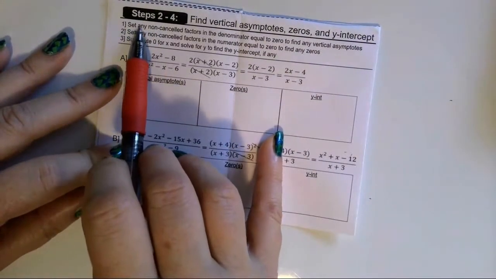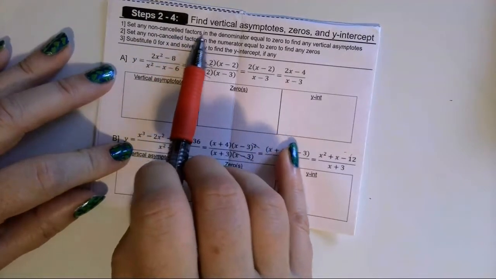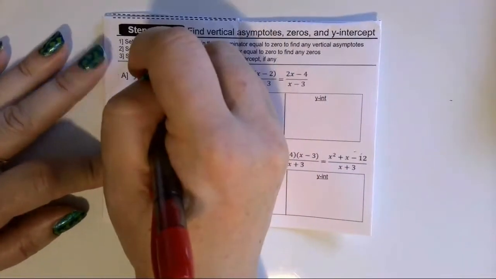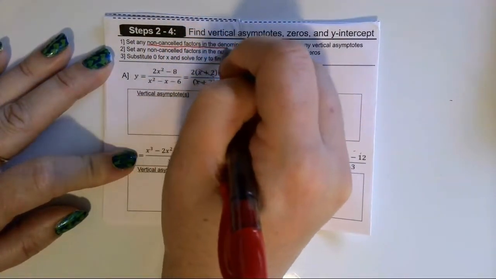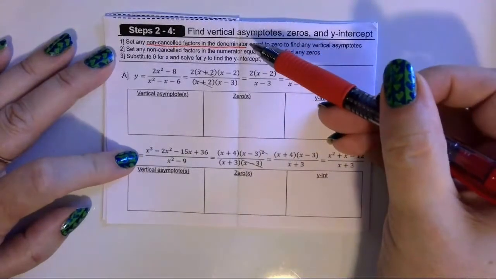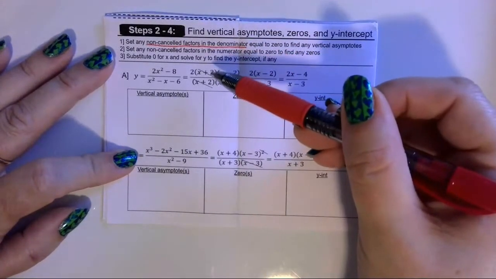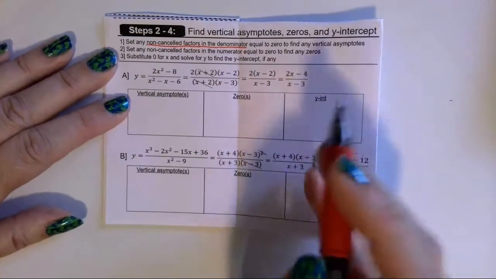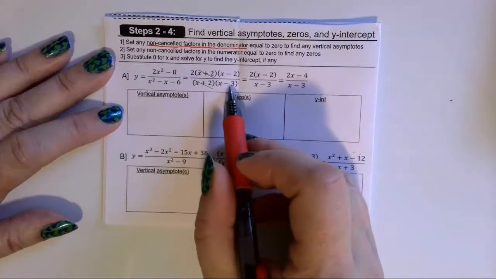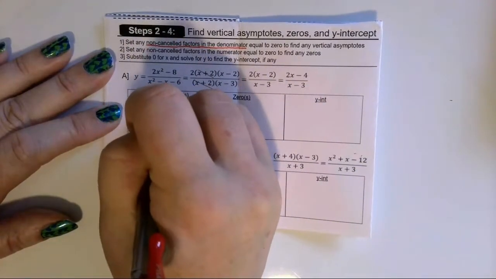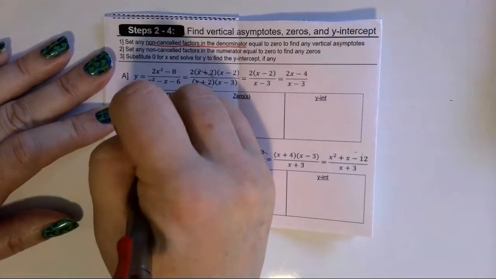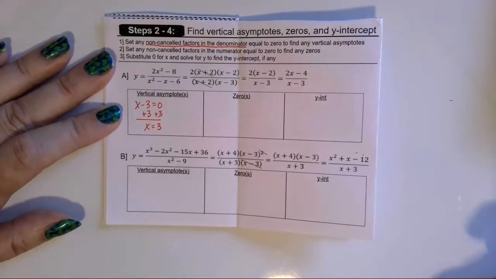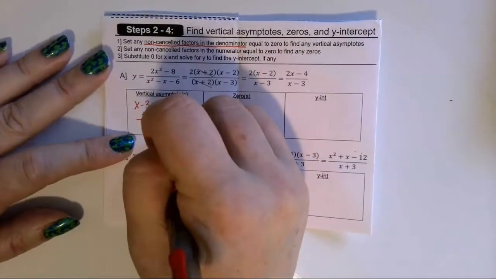So step number 1 here is to set any non-canceled factors in the denominator equal to 0 to find vertical asymptotes. It's the non-canceled factors in the denominator that are really important to look for, because the canceled factors formed a hole in the graph. So to find the vertical asymptote, we take the denominator, x minus 3, and set that non-canceled factor equal to 0 and solve for x. We add 3 to both sides, and x equals 3 is our vertical asymptote.